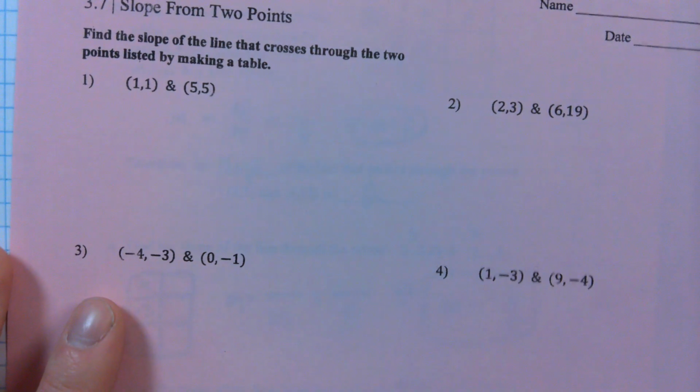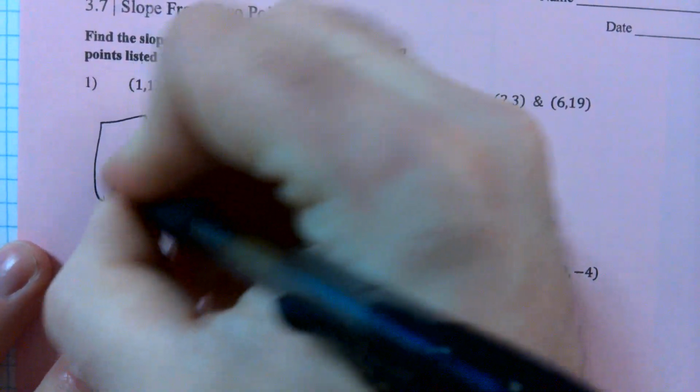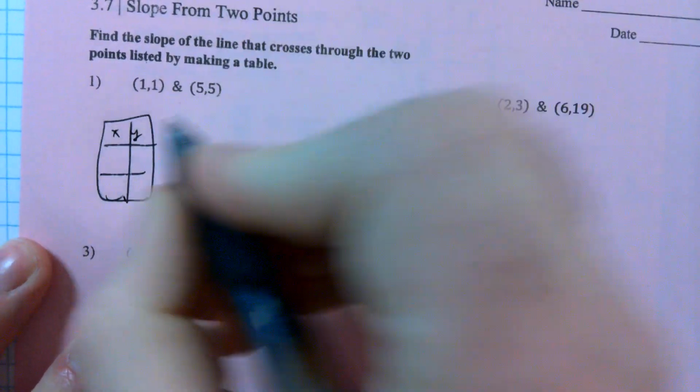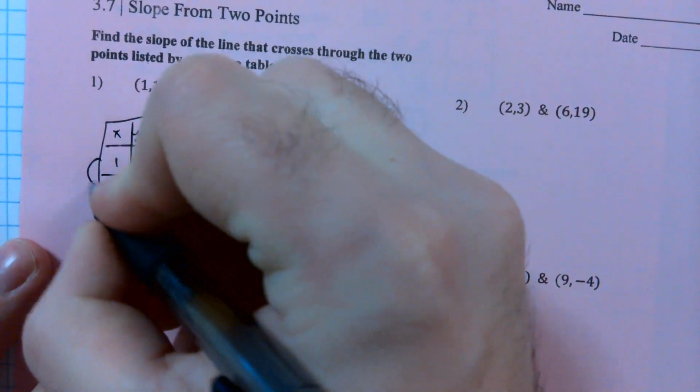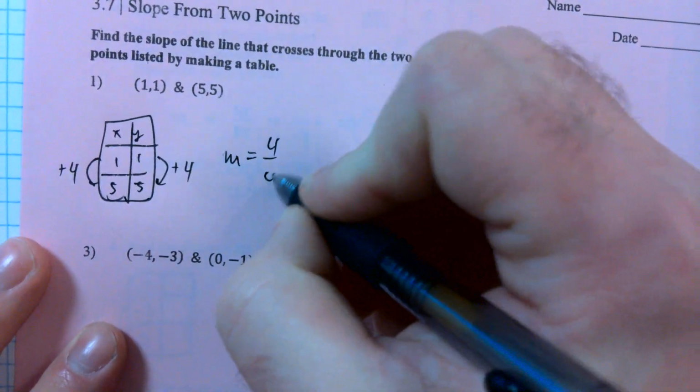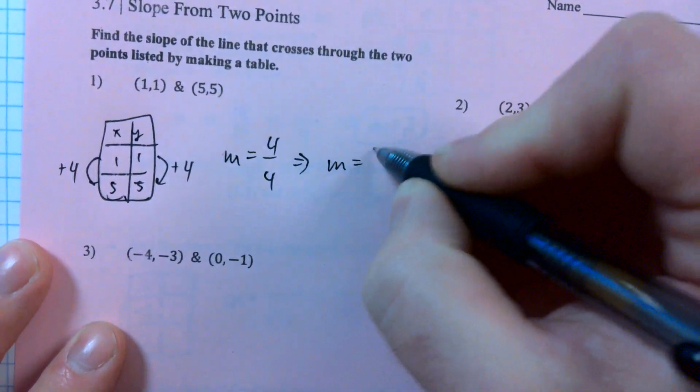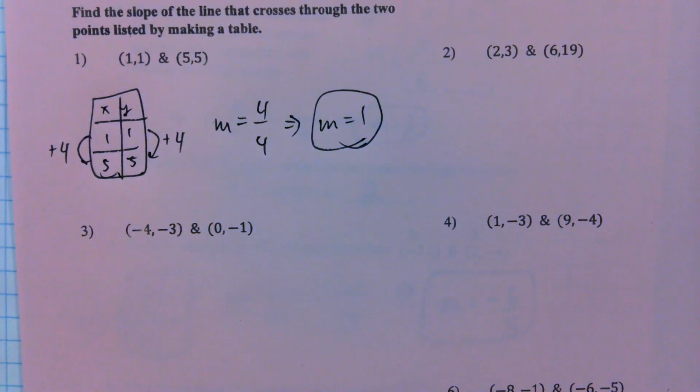So for the worksheet, you're doing the same exact thing. You're making a little table. My first point goes first. My next point goes next. Plus 4, plus 4. Just like that. Make sure you guys are doing the front and the back.